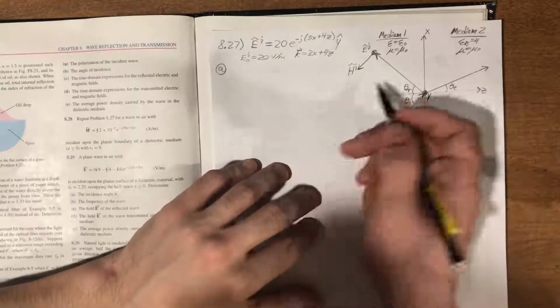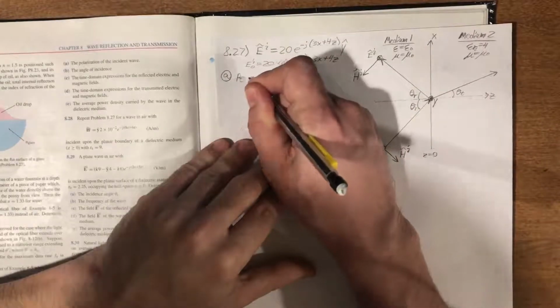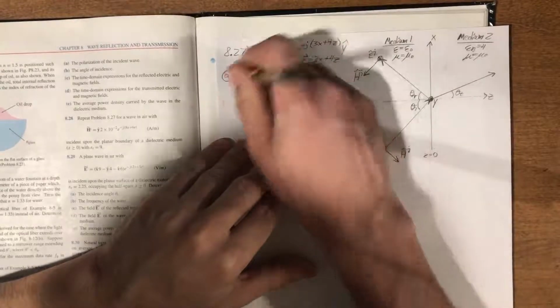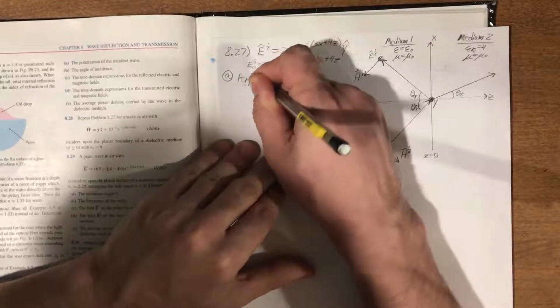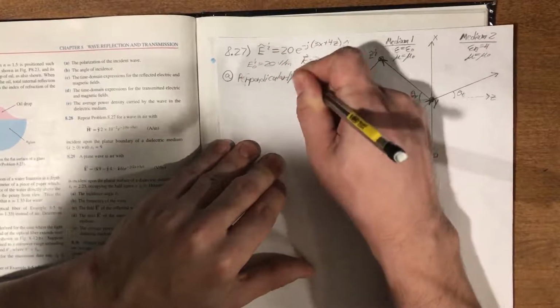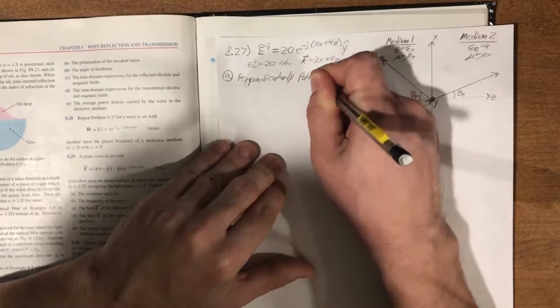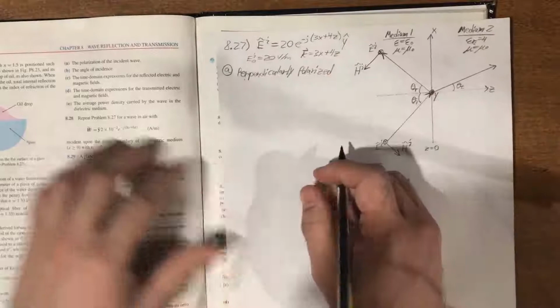So we conclude from that that it is perpendicularly polarized. And that's the answer for A.